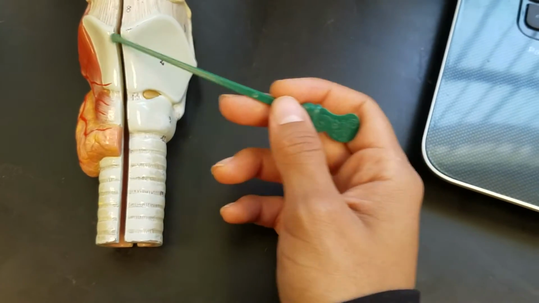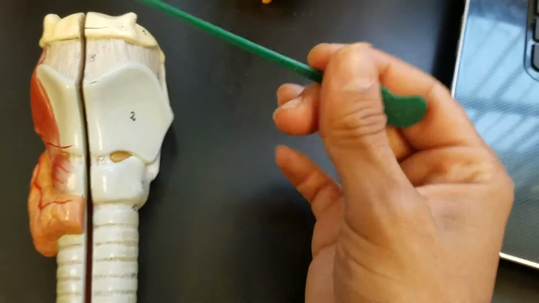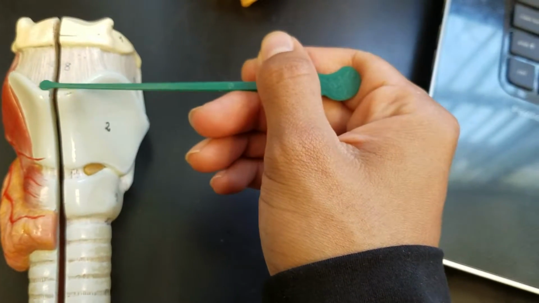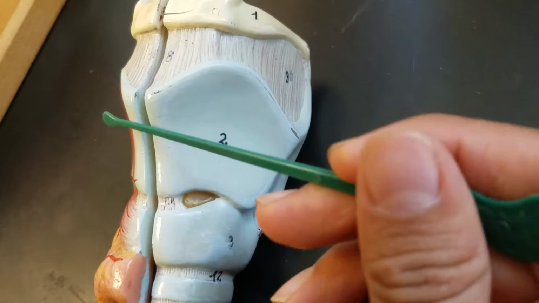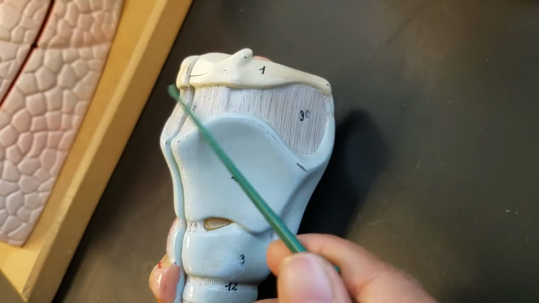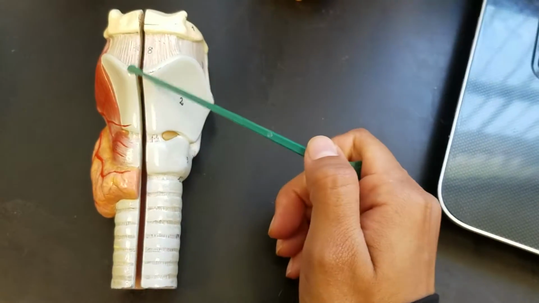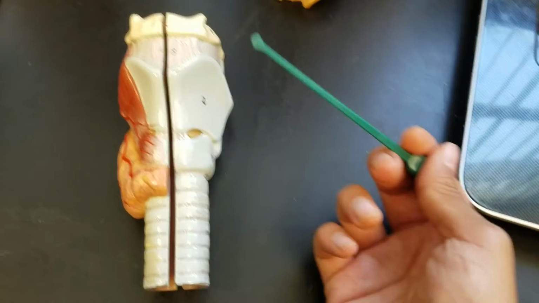And as stated, this is the thyroid cartilage, and you would have a superior thyroid notch and this little protuberance right here. A better view. Sorry, you kind of see how it bumps right there. That would be the laryngeal prominence, or otherwise known as your Adam's apple.